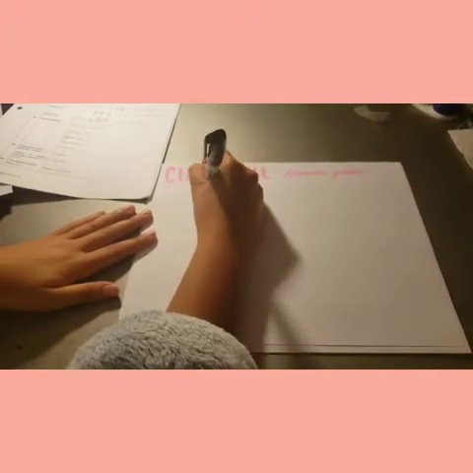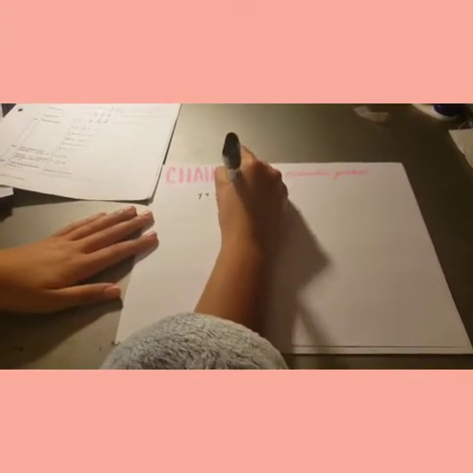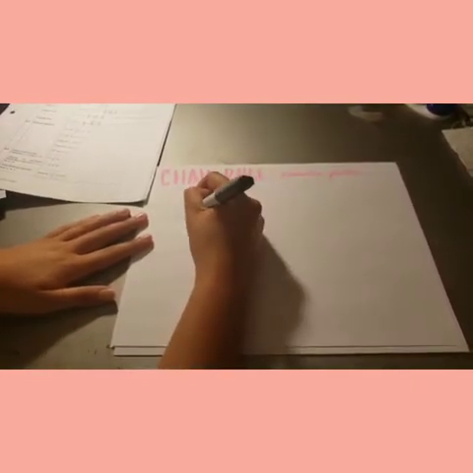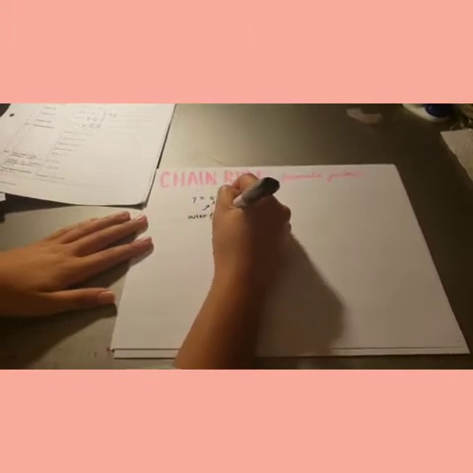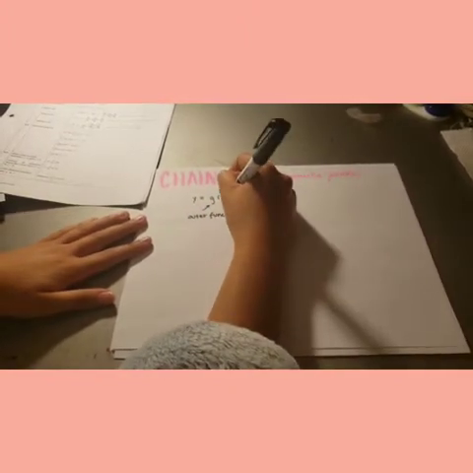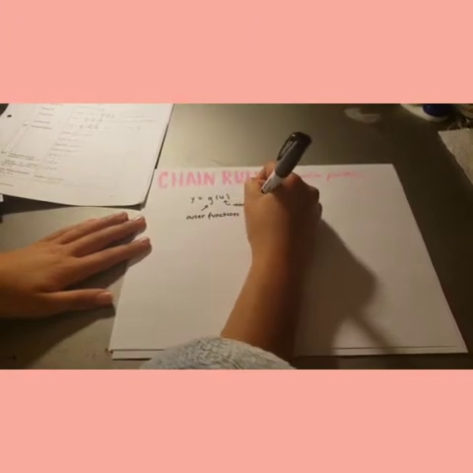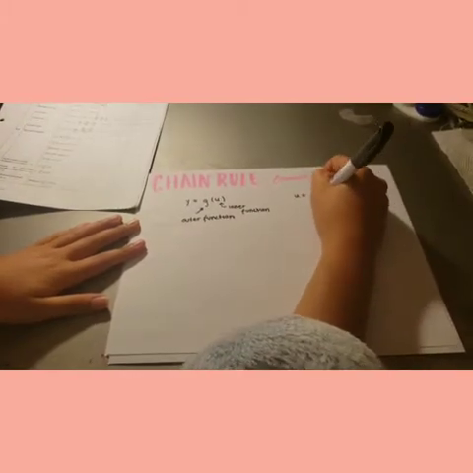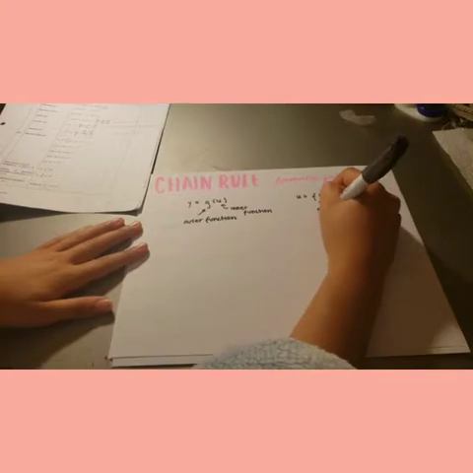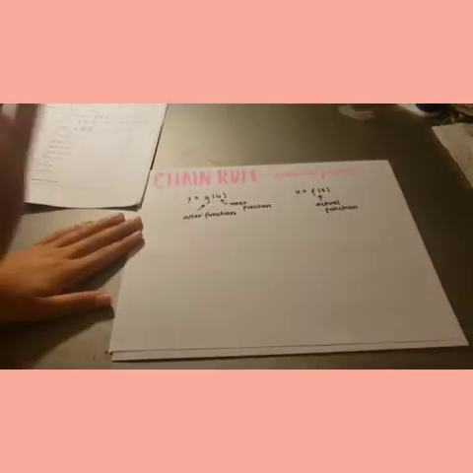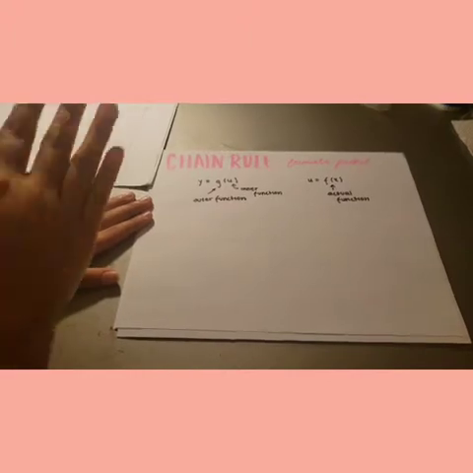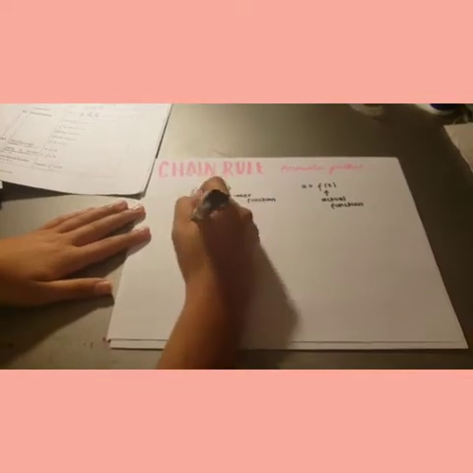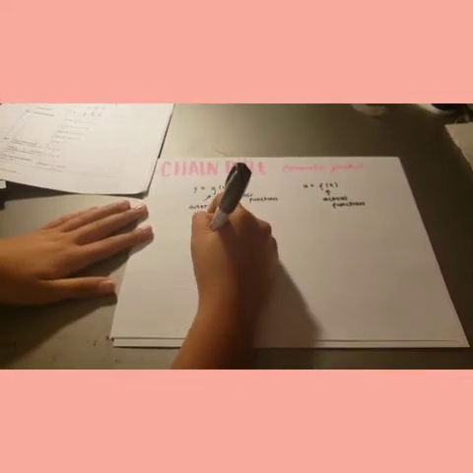So y is equal to g of u. g is the outer function. u is the inner function. But u is equal to f of x, which is the actual function that's found inside of the equation. So in order to find the derivative, you have to multiply the derivative of y by the derivative of u, which is what can be seen in your formula packet.